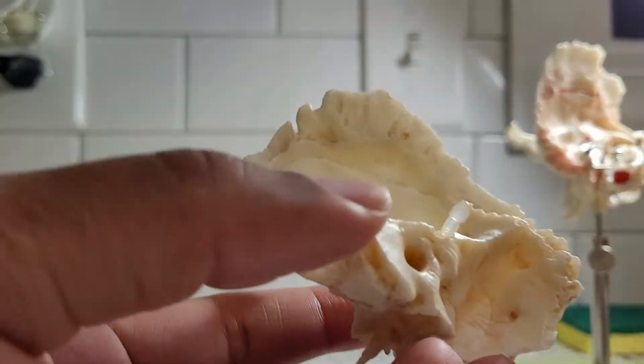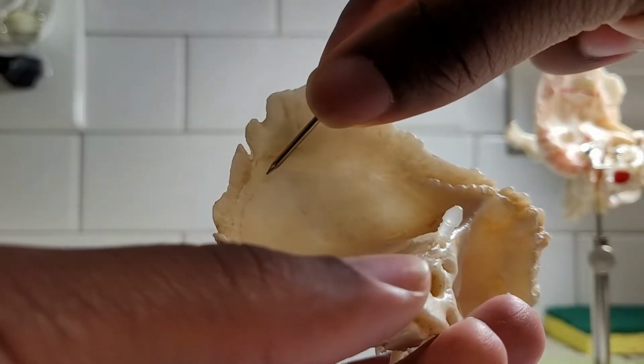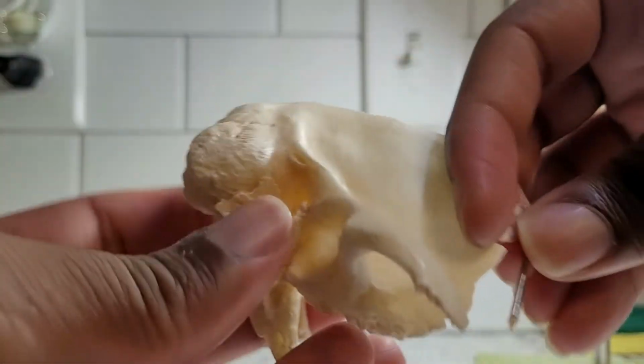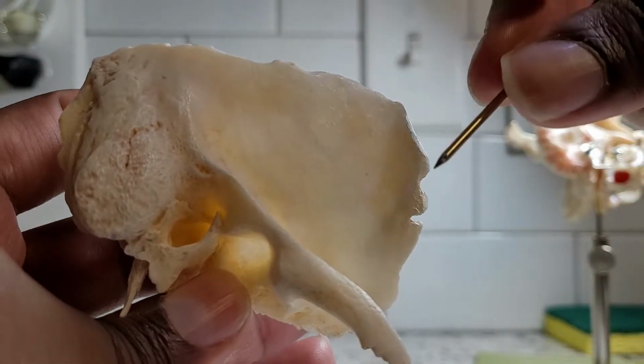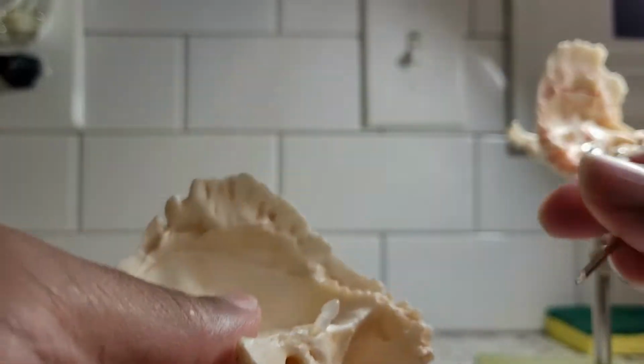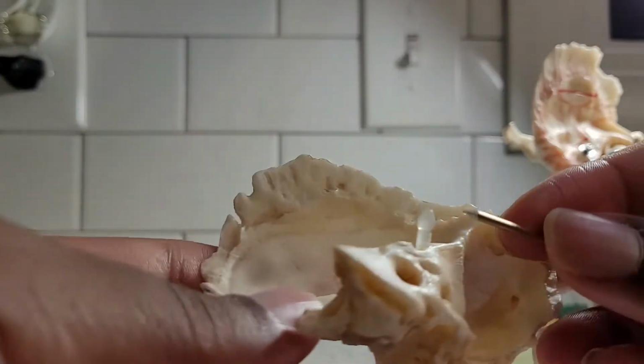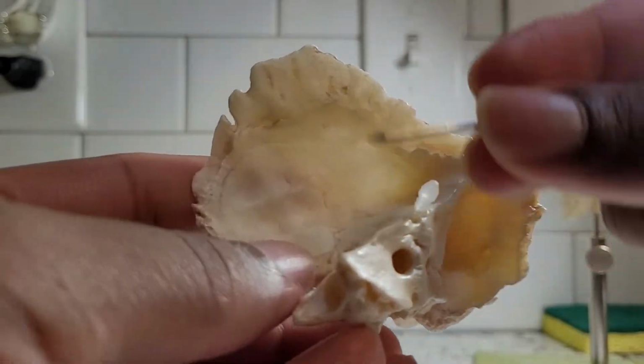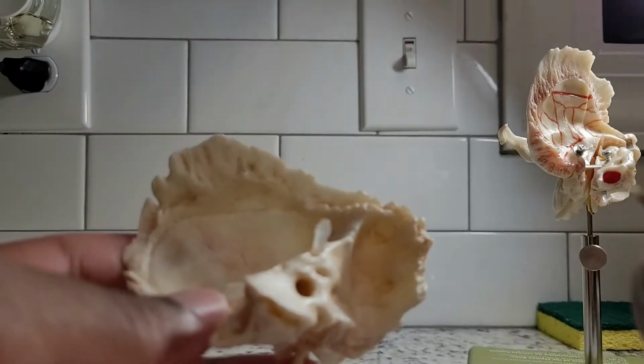And you have another region over here, and you can see it from this side as well. So this is my squamous region. Some people say squamous, I say squamous, I don't know. But those are your two regions of your temporal bone.